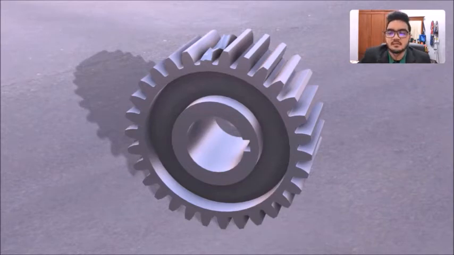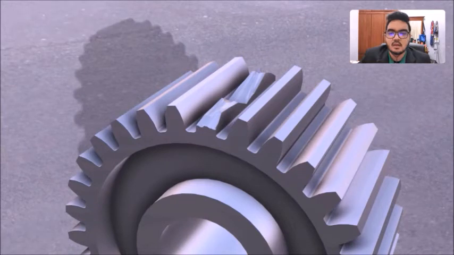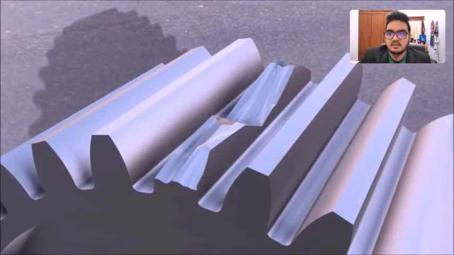This is a spur gear on a shaft. As I zoom in to the gear, this is the damaged portion on one of its teeth. This damaged part needs to be repaired as it would affect the mechanism which uses this gear.